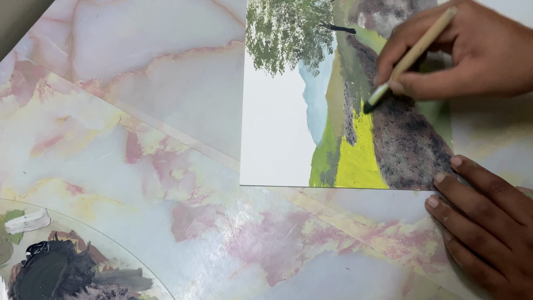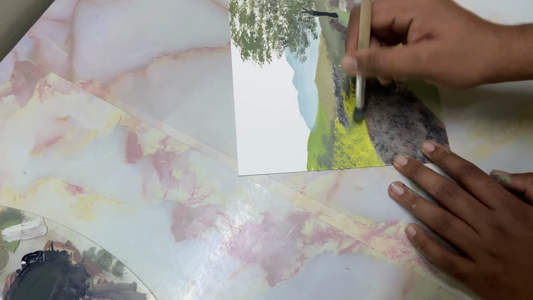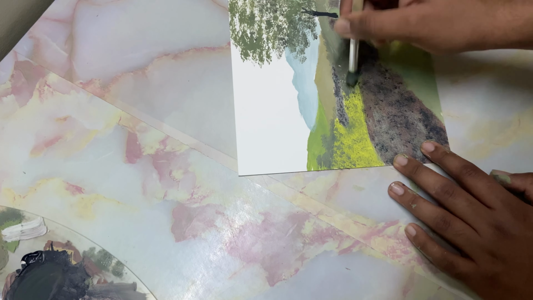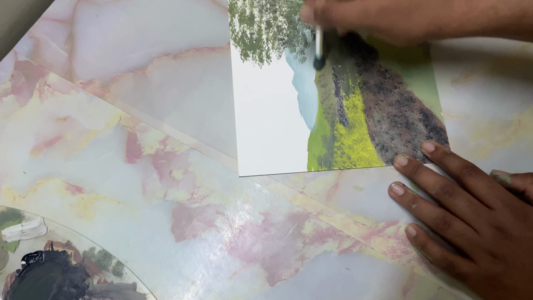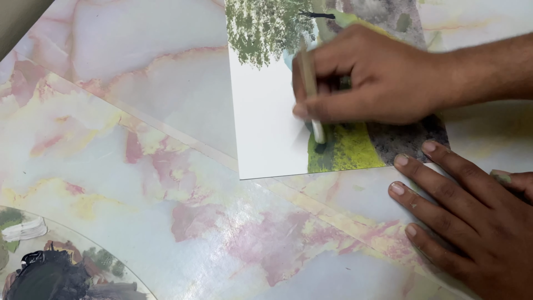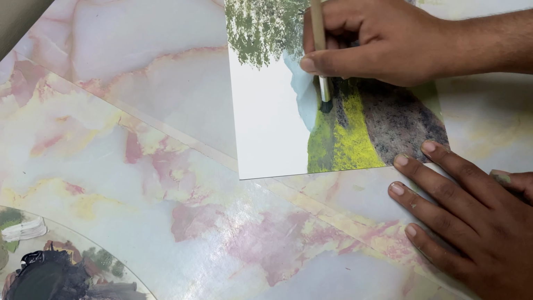Just making it look realistic by adding in some texture. But don't do it too hard. And same over here too. I'll just continue with that. And some over here too. Just like that over there.